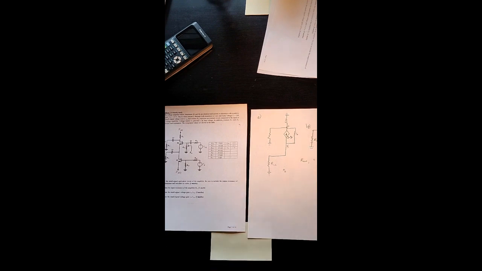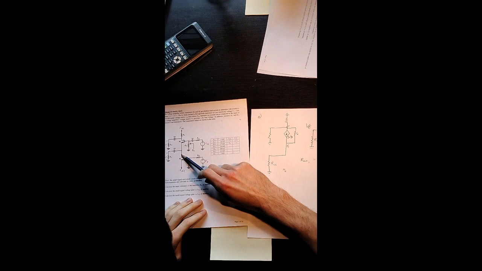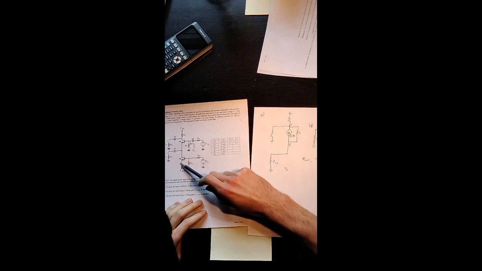And then for transistor 2, we said that if you change the voltage here, you're not going to affect the amount of current going through. Oh, you would. You would. You totally would.